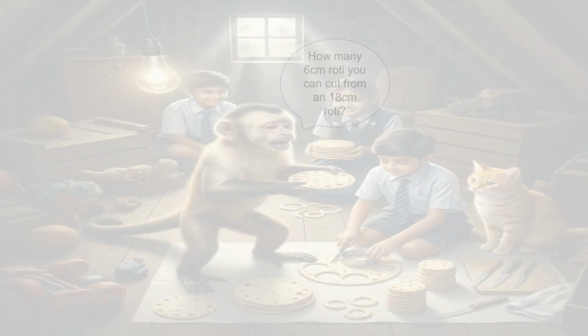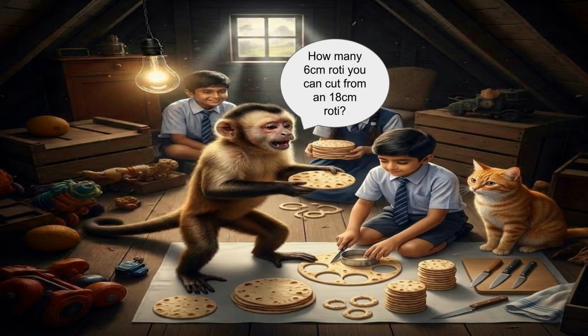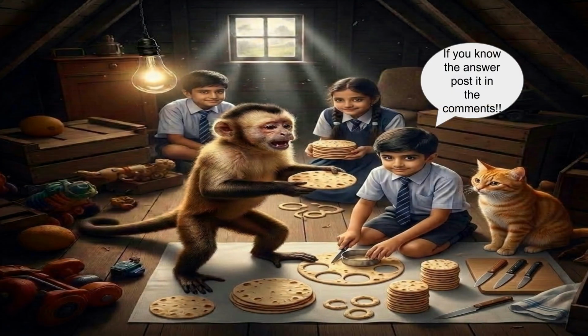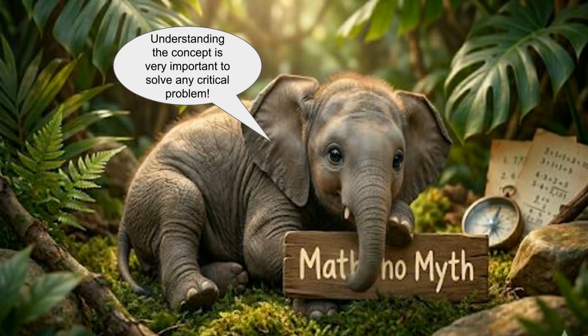A new question is posed. How many 6 cm rotis can be cut from an 18 cm roti? Here is an interesting question for you. If you know the answer, post your answer in the comments section. Understanding the concept is very important to solve any critical problem.